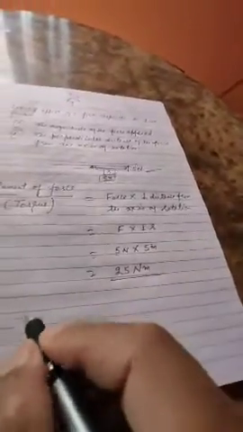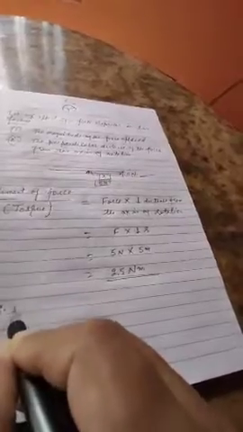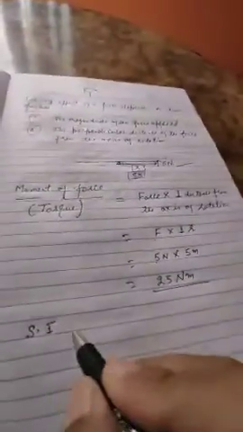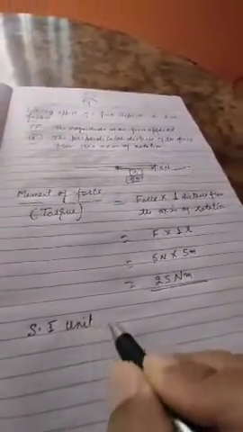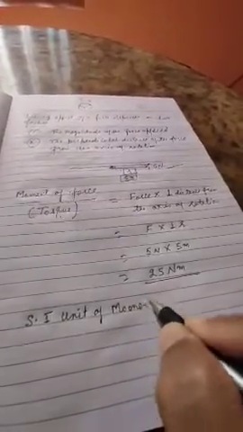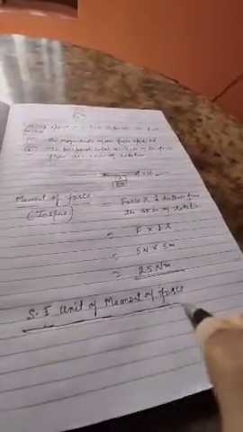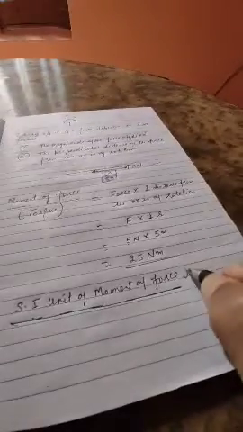Clear? In other words, an important point: the SI unit of moment of force is Newton meter, Nm.